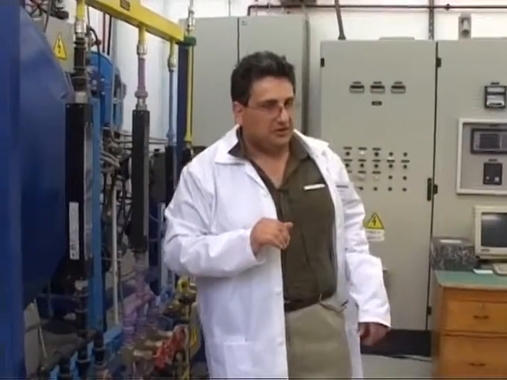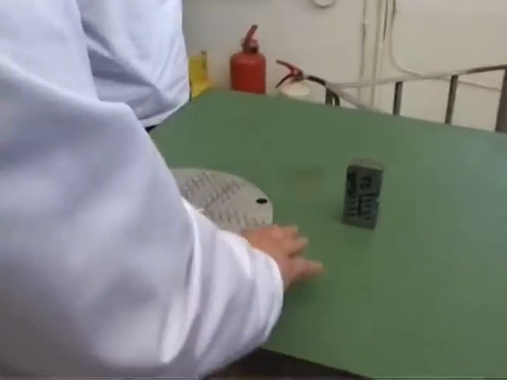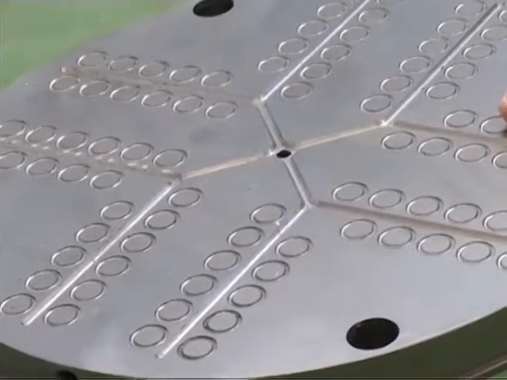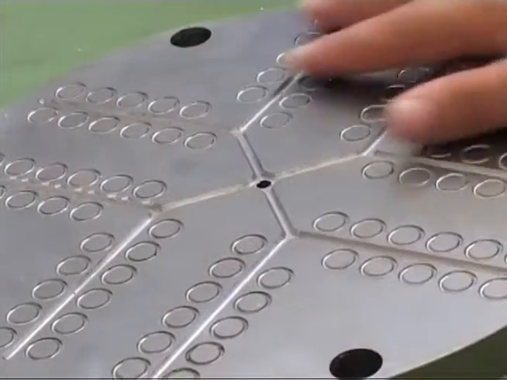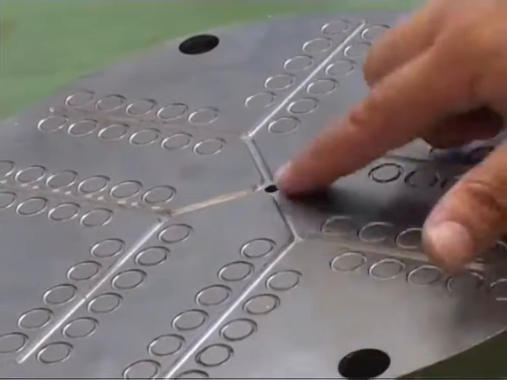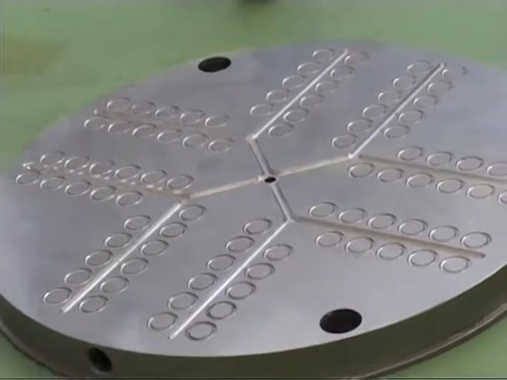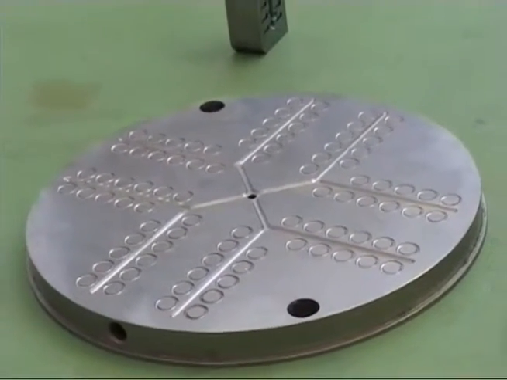Now, if we have a look at these two components over here, we can see the two extreme cases. This is a very plain and simple piece, which is very amenable to plasma nitriding. There are no cavities except for these three holes, which can be easily blanked using the bolts underneath.